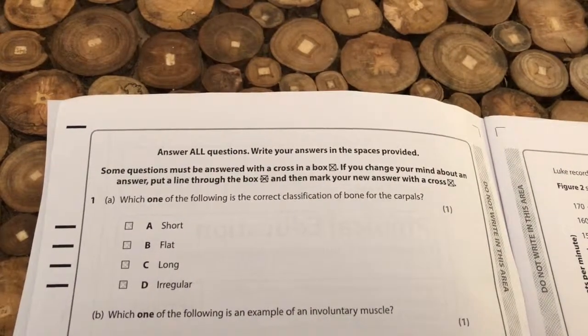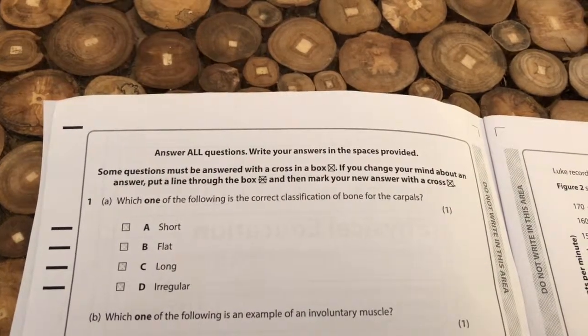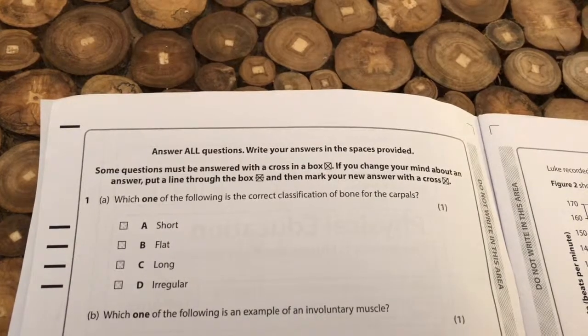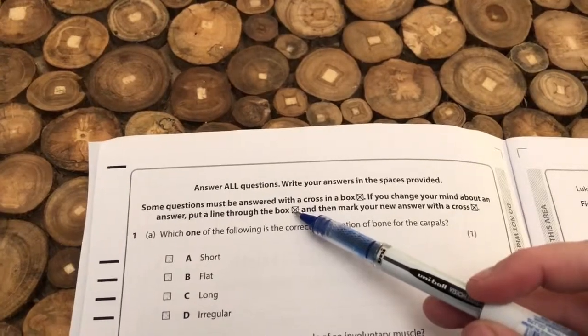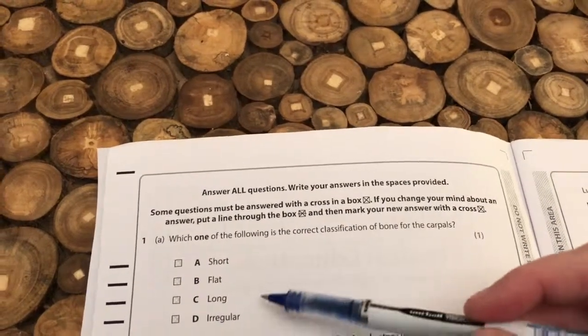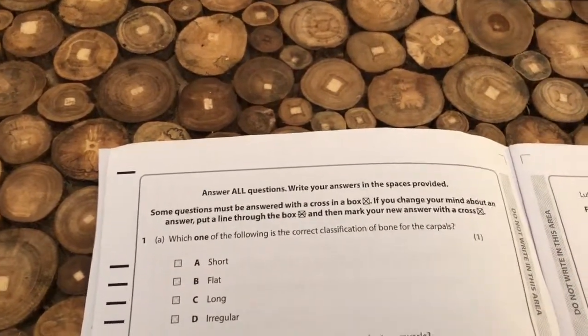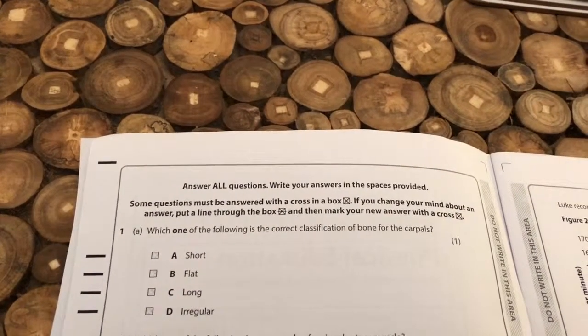So just a quick recap then, when we get to the multiple choice, you need to make sure that you cross the box fully. If you've made a mistake, as shown here, you can put a line through the cross. If you've really made a mistake, cross the whole thing out and put a cross next to the correct answer. So let's start with 1A.